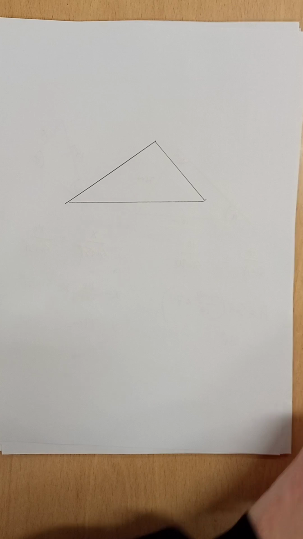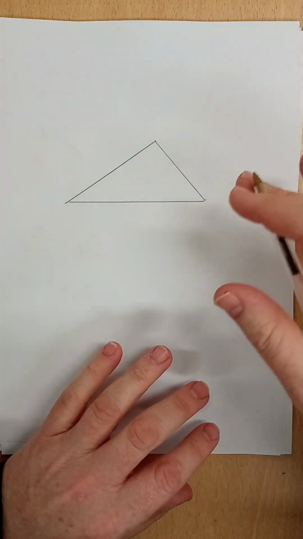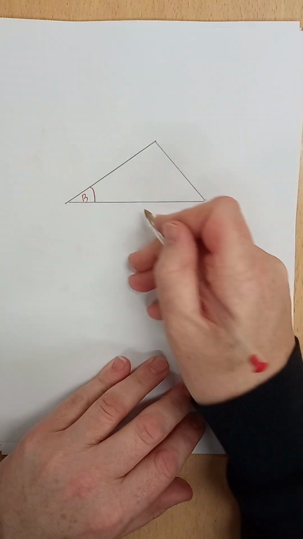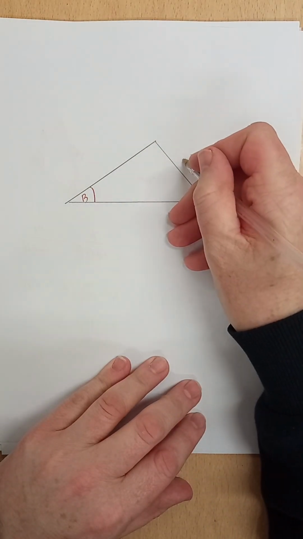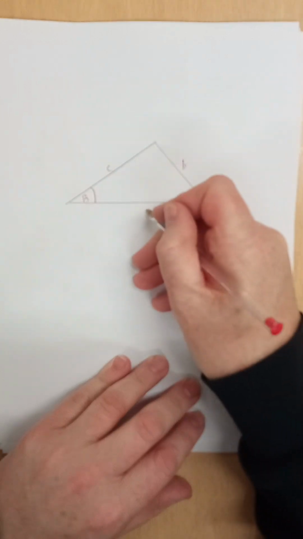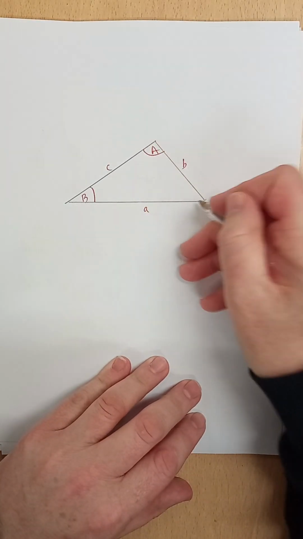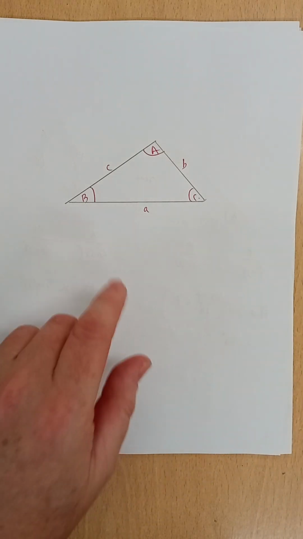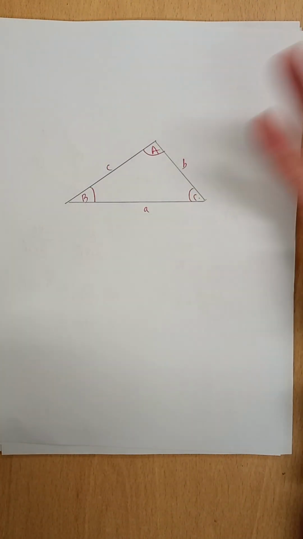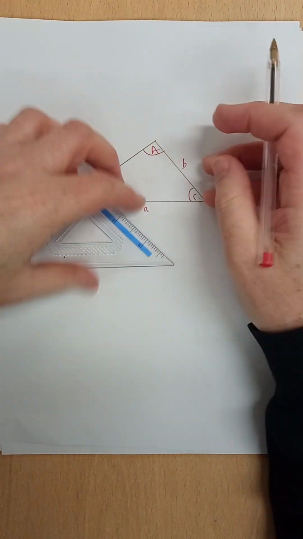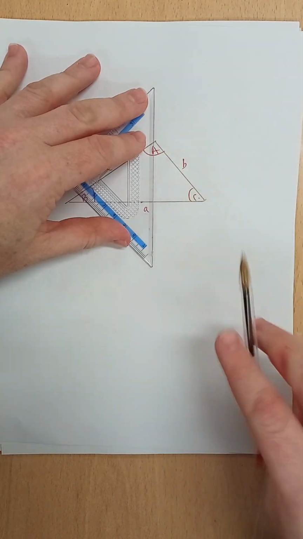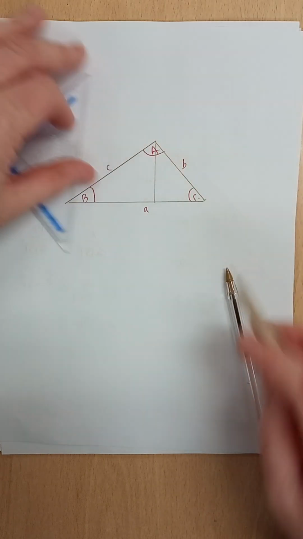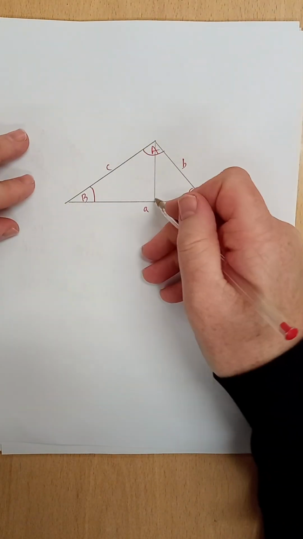Let's say you have a triangle, and let's say you have an angle in here, let's call it B. That's B over there, that's C, that's A. If I want to find the area of this triangle, I'd need half the base by the height. The problem is that's grand if you can find the height. So I'm going to draw in a height as if I knew what it was. So remember, there's your perpendicular height.